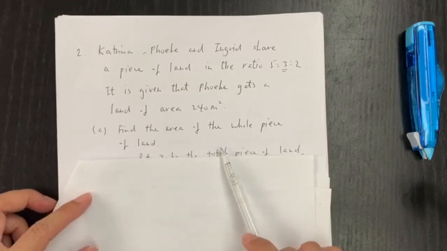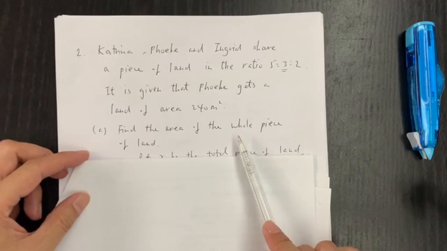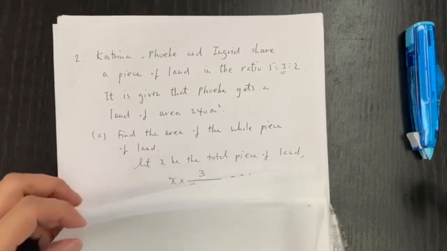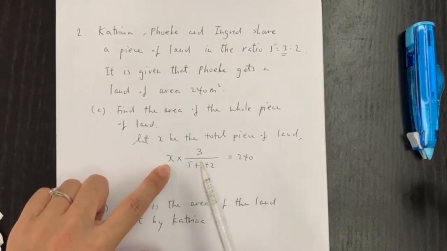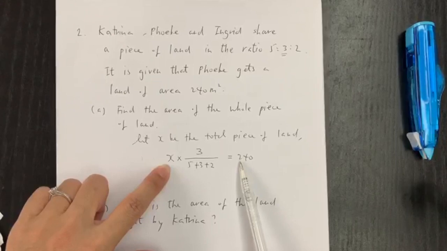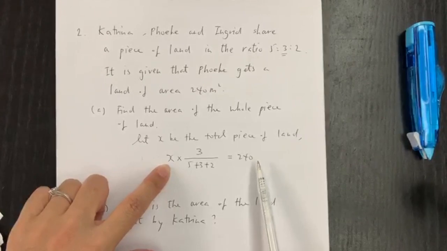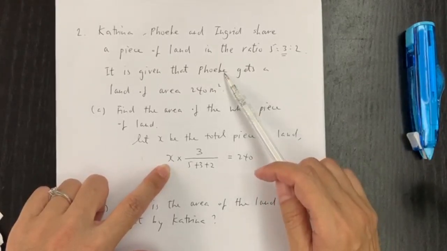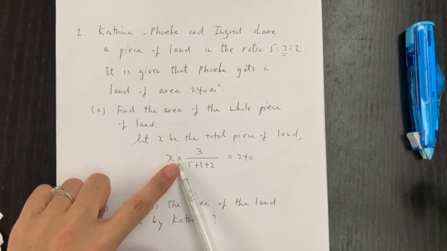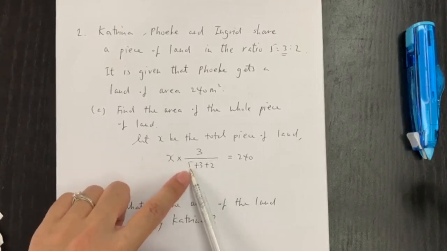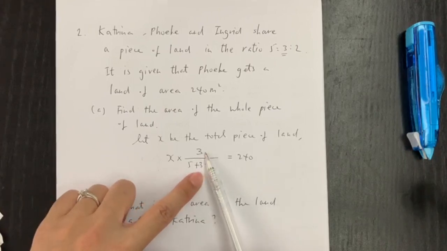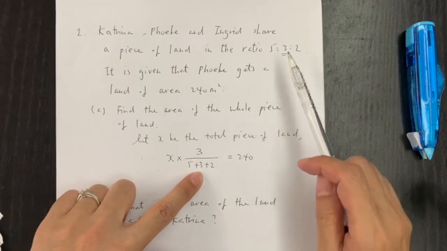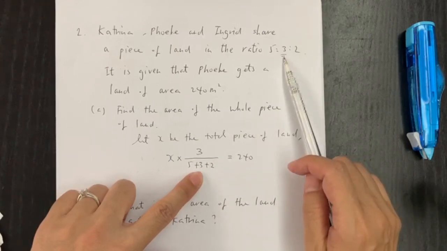So the best way to do this is to set an equation. You can let x be the total. Alright, you let x be the total, and then you put the answer equals 240. And what is the meaning of 240? 240 is the share for Phoebe. So therefore, we start with the total times, and then this is the total parts for 3 of them, 5 plus 3 plus 2, and 3 on top. Why 3 on top? Because Phoebe's share will be 3.